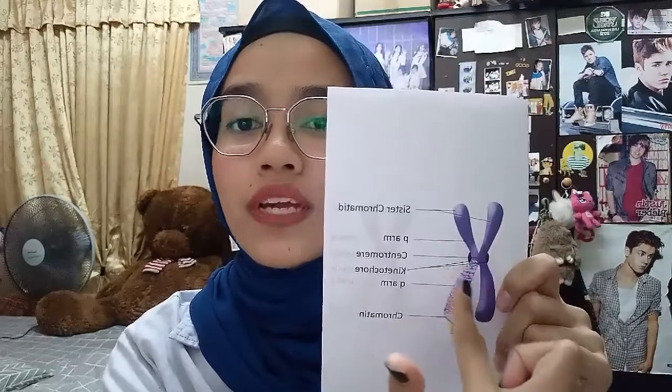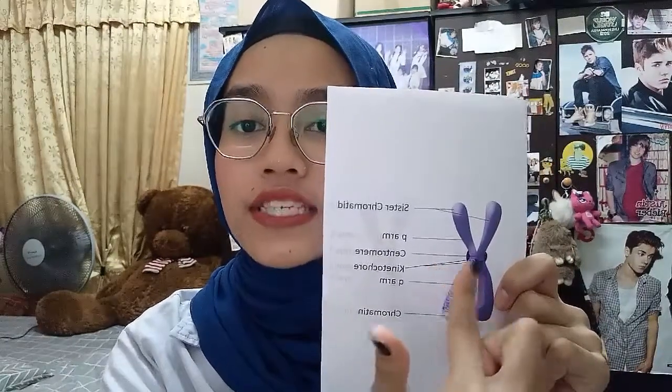At the centromere of the chromosome, there is no core. Nevertheless, every species of organism has its own fixed number of chromosomes. For example, humans have 46 chromosomes, flies have 4, while cabbage has 80 chromosomes.